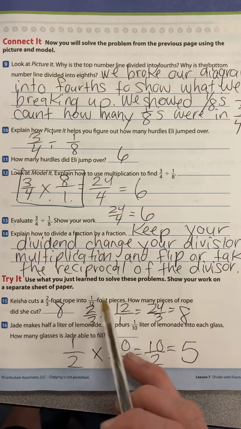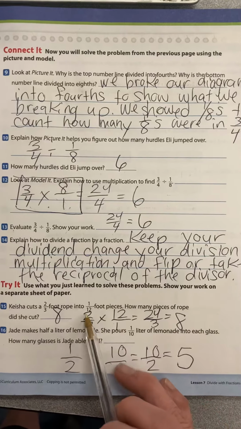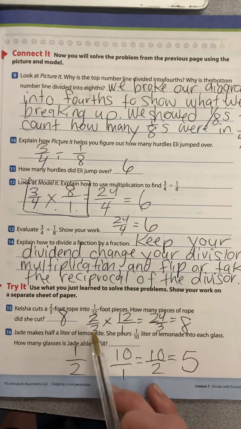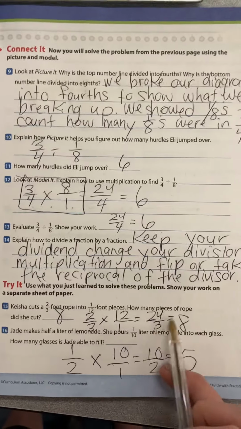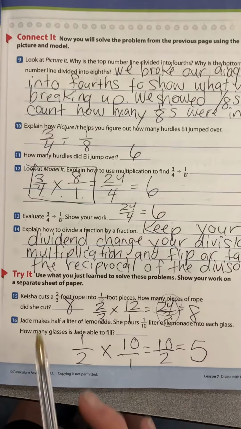So we have 2/3. We changed our division to multiplication, took the reciprocal of 1/12. 2 times 12 is 24. 3 times 1 is 3. Fractions are nothing but fancy division problems. 24 divided by 3 is 8.